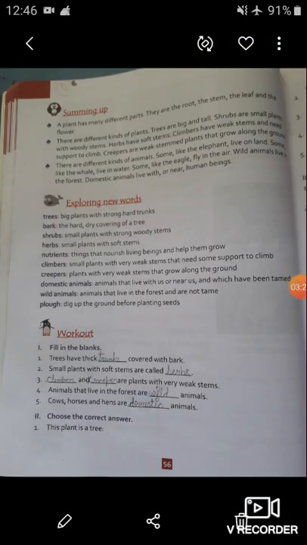Summing up, a plant has many different parts. They are the root, the stem, the leaf, and the flower. So, students, first of all, we are going to discuss the function of these parts.